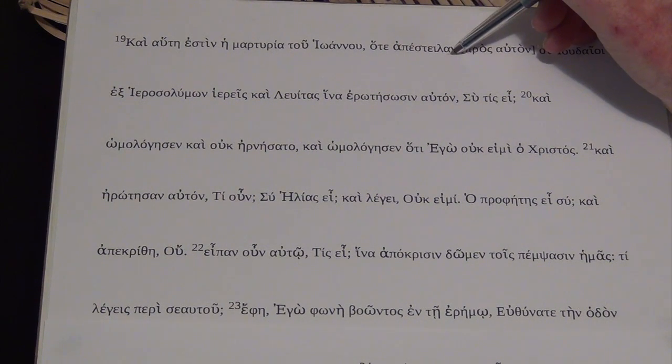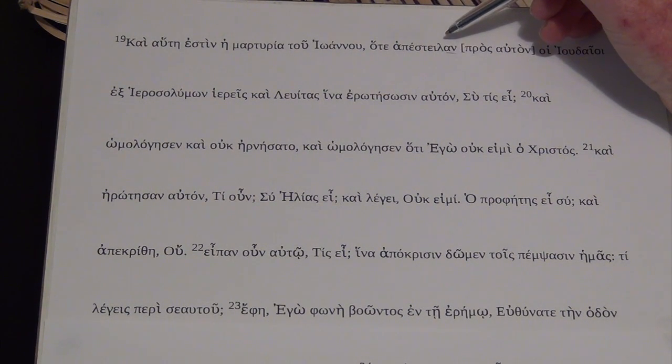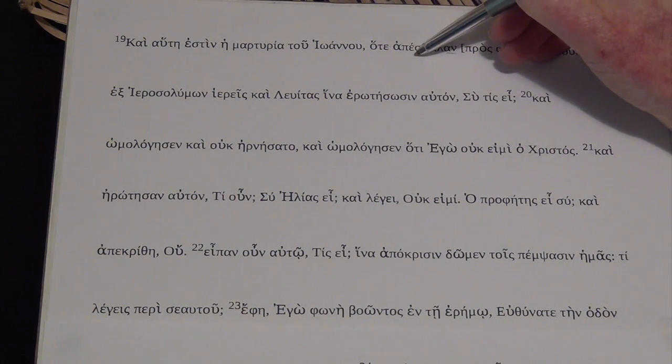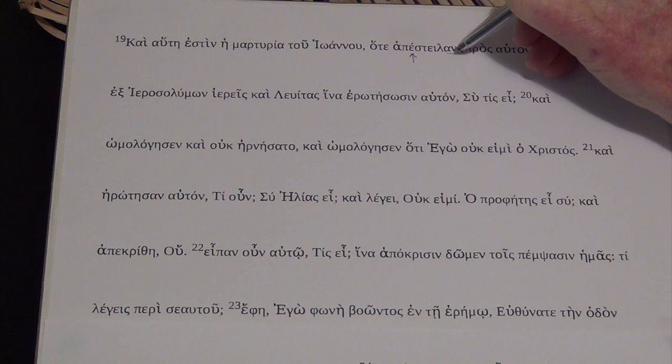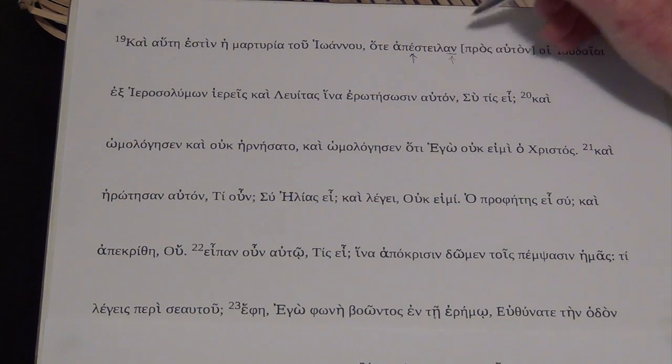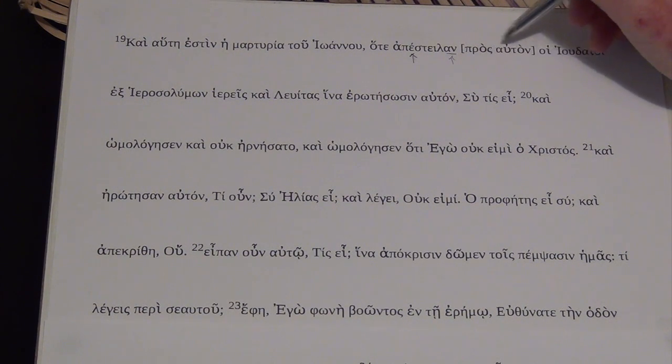And this ending indicates they. So that one there is telling us that it's past tense, and this here is telling us that it's they. So they sent pros auton, to him.